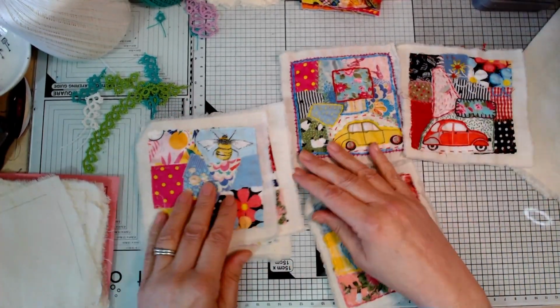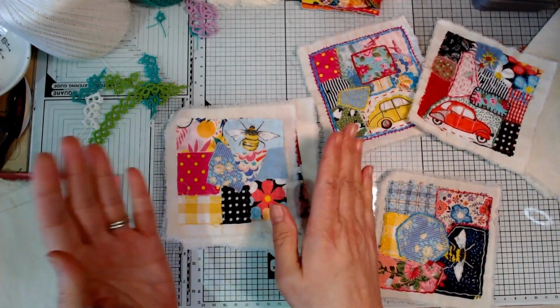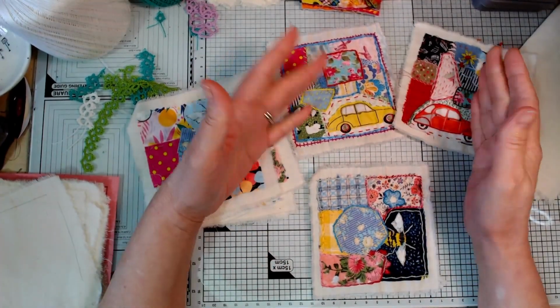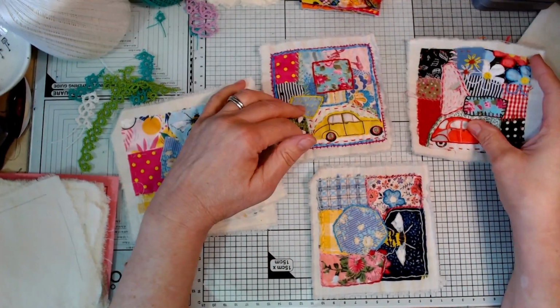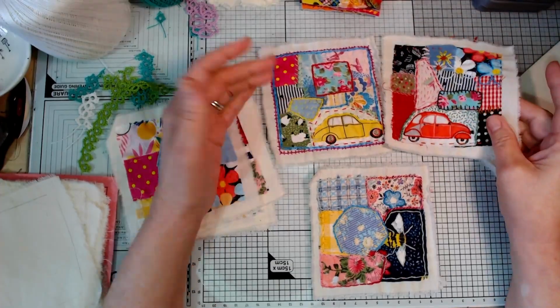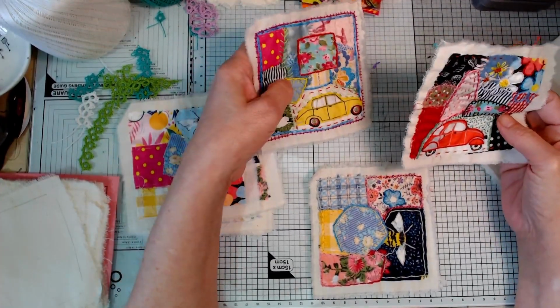I will tend to do it in stages. I'll lay a whole load out, then I'll tack a whole load together, then I'll start adding decorative stitches, then I'll go back in and add some buttons and things to all of them. So there are a few that I've started to work on.